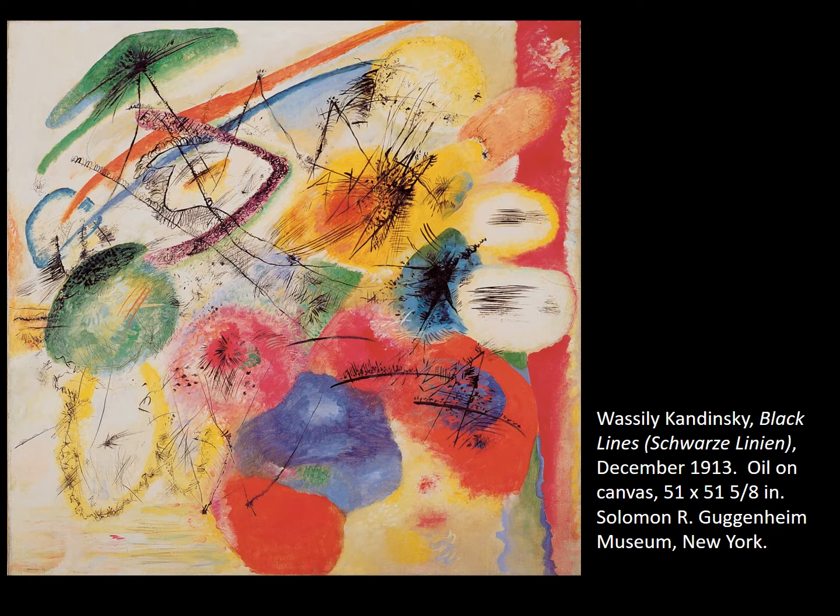In his treatise Concerning the Spiritual in Art, Kandinsky talked about the importance of color as expressive of one's soul. He said, the harmony of color and form must be based solely upon the principle of proper contact with the human soul. So color working together with things like form and line and space were supposed to express one's feelings.